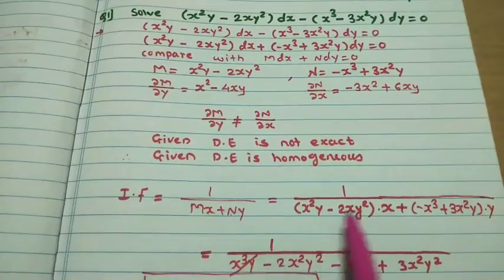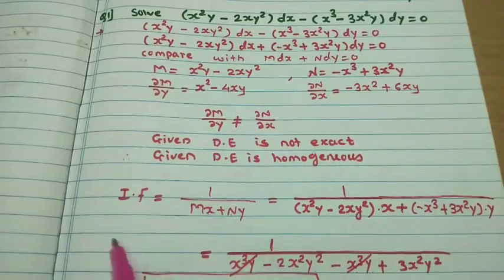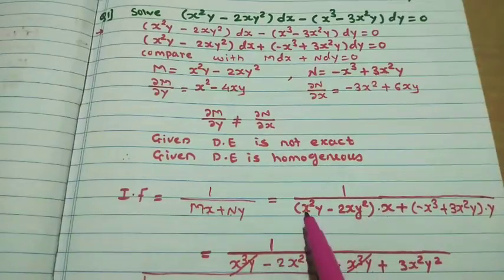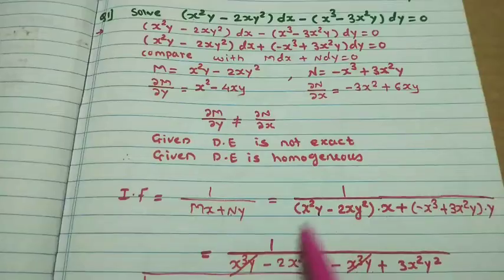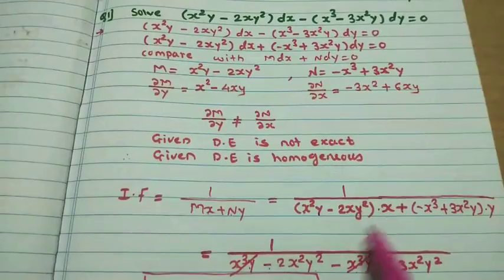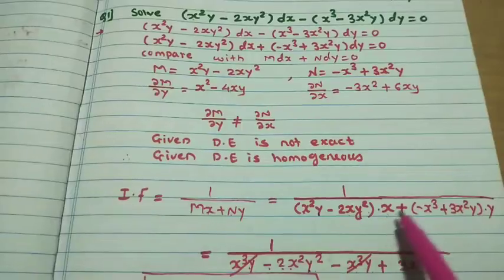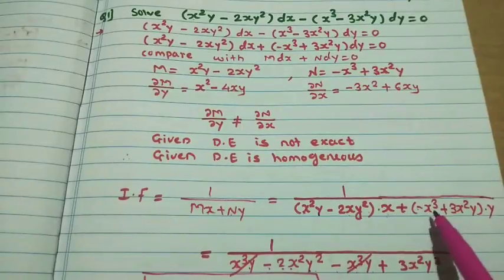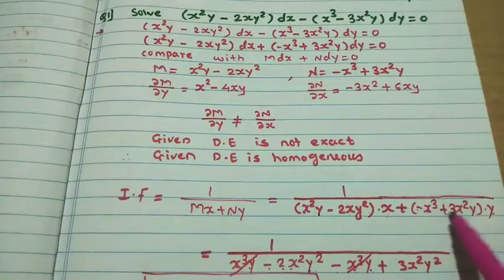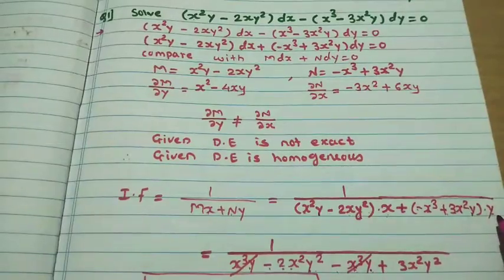Multiply x into the first bracket and y into the second. You get x cube y minus 2x square y square, minus x cube y plus 3x square y square.